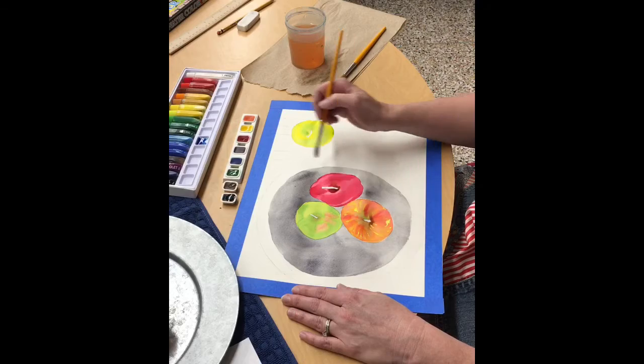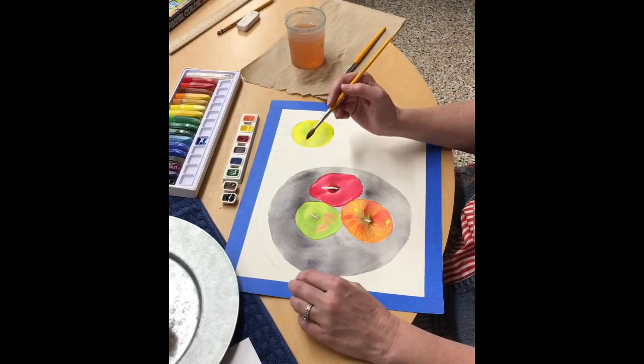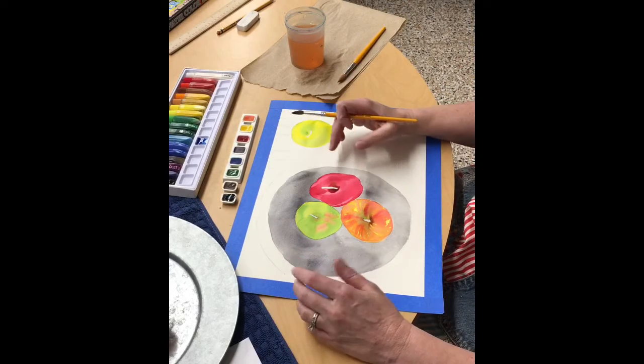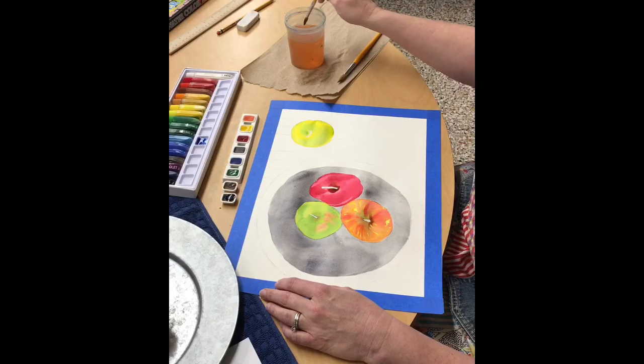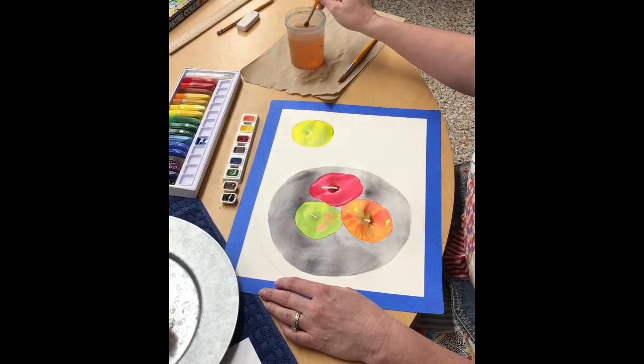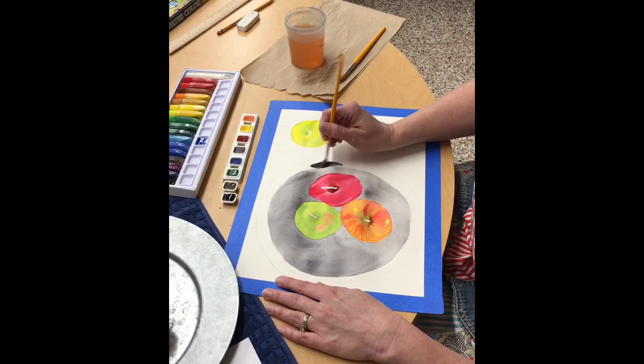Okay, so now I'm going to come around the rim. Remember, my rim is not one-to-one or realistic to the charger I was using. I was just using that as an idea to start with.